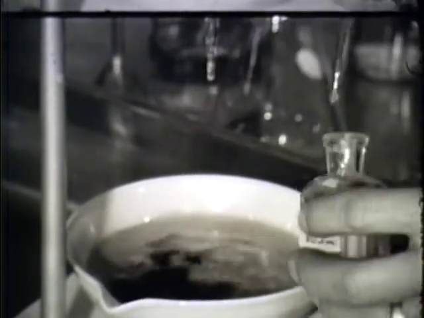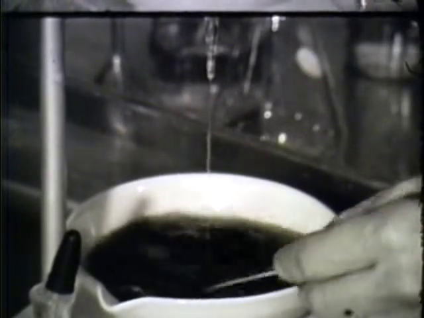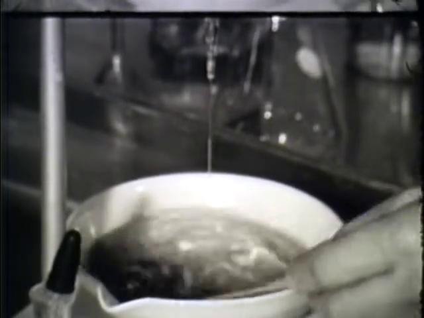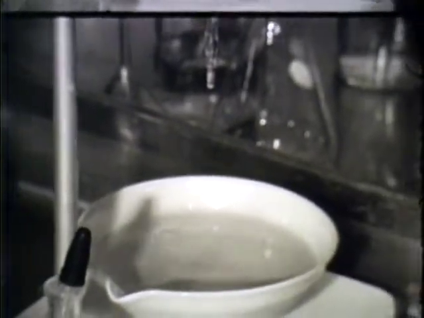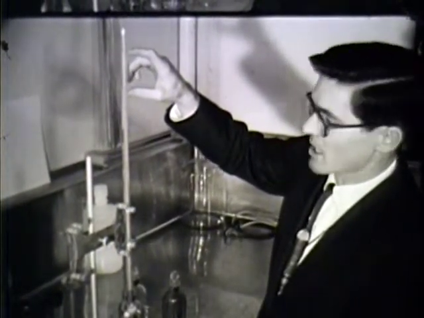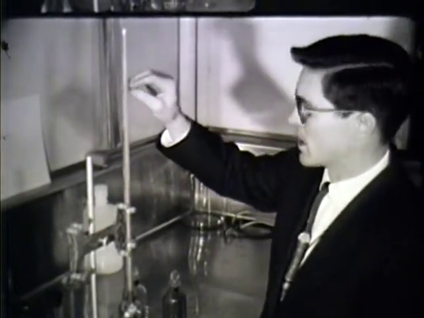An indicator is added, which helps in determining the end point of this analysis, and then some additional solution is added until it reaches that point. When this is completely cleared up, we can then calculate from the amount of solution used the exact concentration of oxygen present. This sample contained 6.9 parts per million.